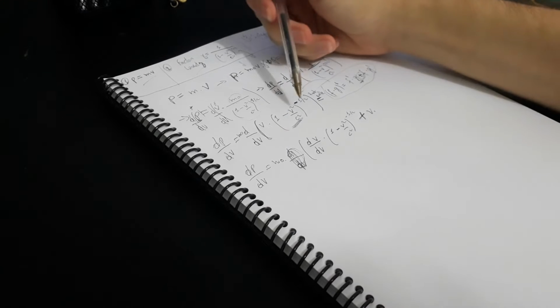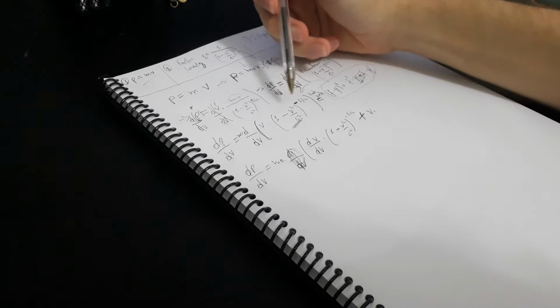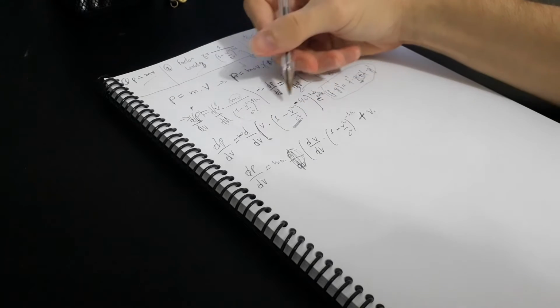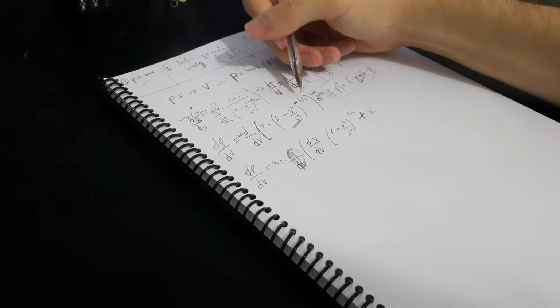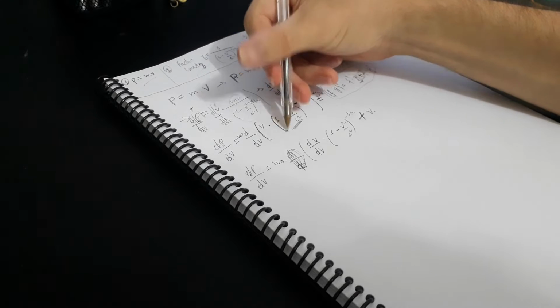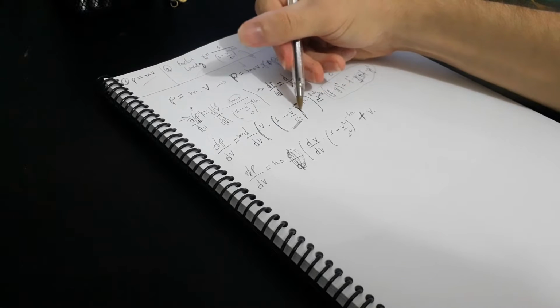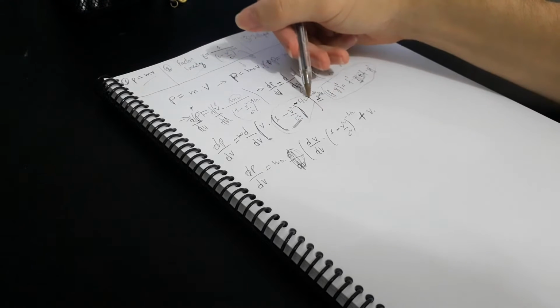But I want you to pay very close attention here, because we do not make one simple derivation of this function, because I have two functions here: the function inside this parenthesis and the whole function.